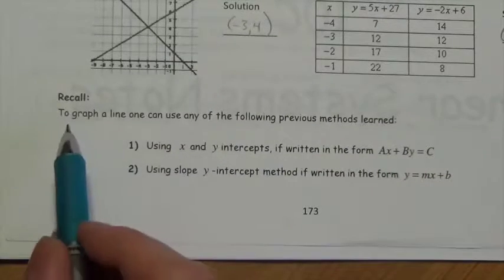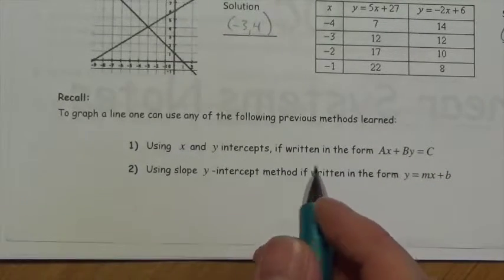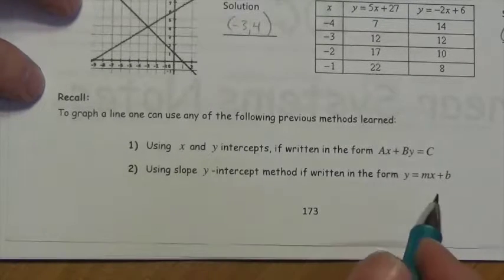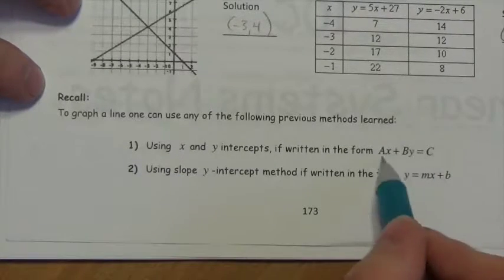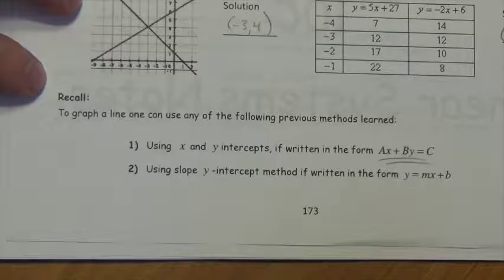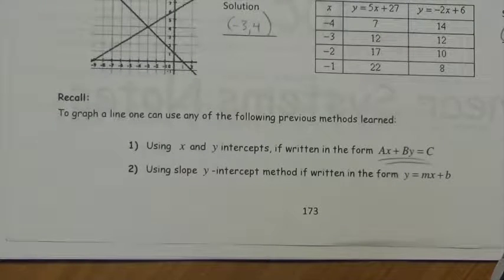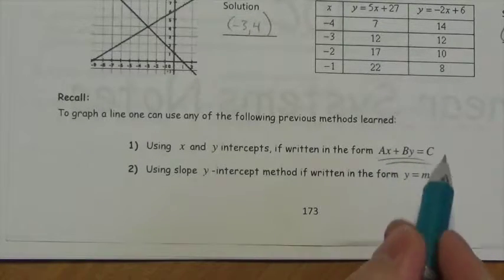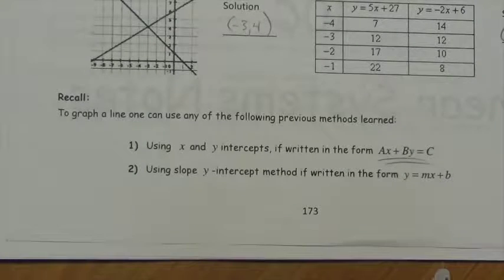Now, recall that when you're going to graph a line, you can use any of the previous methods that you've used. You can use the x and the y intercepts if it's written in standard form, and it will often be written in standard form. I say that with some conviction here because in a couple of lessons we're going to look at a method of solving called elimination, and almost all the time we will have the equations in the standard form when we apply that particular method.